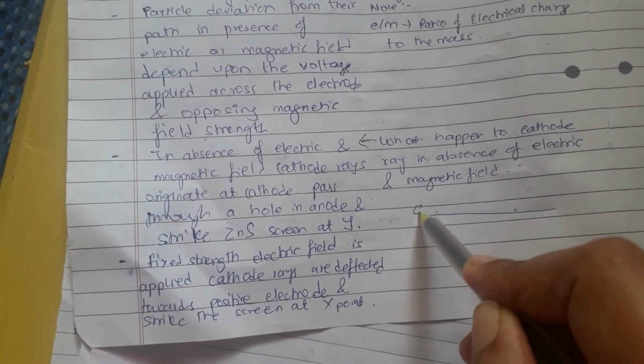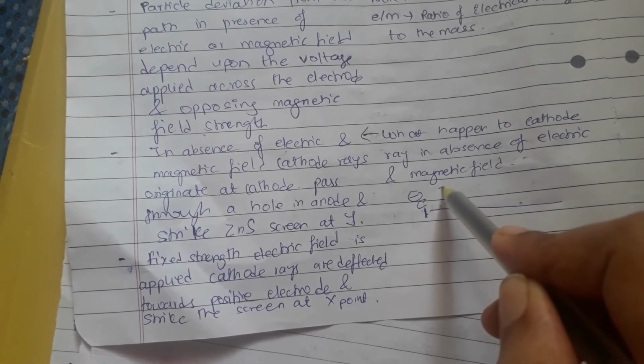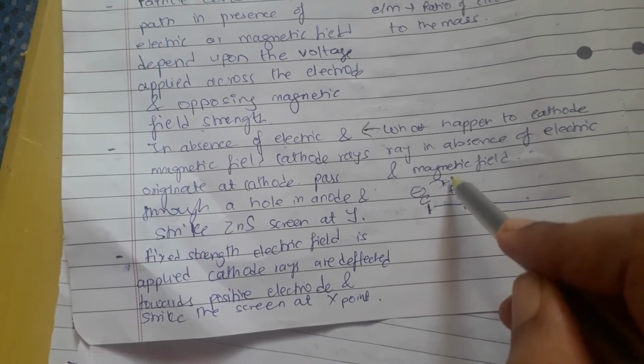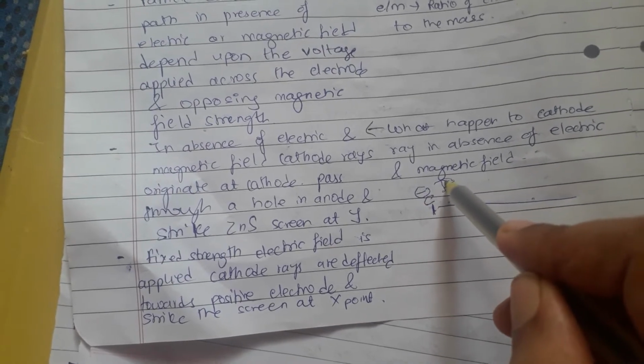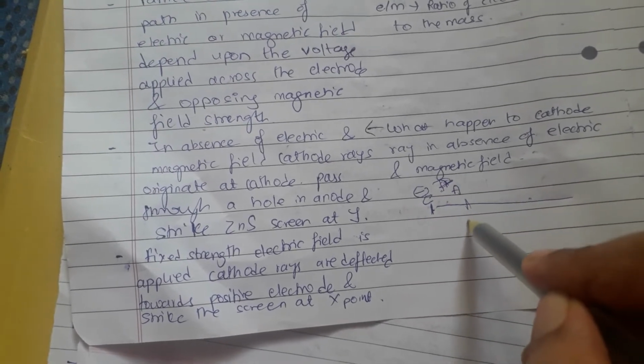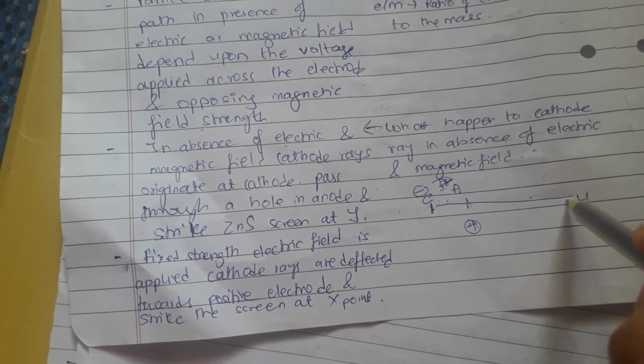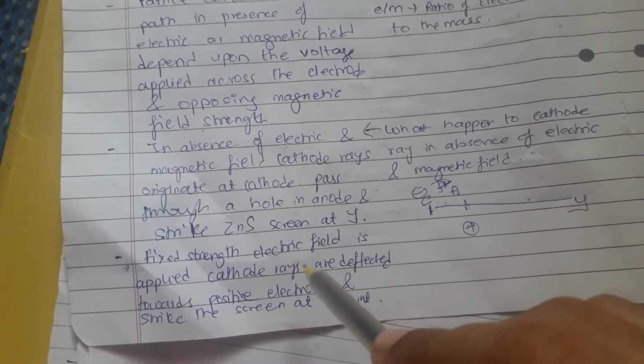This is cathode, this is anode, and as usual it goes to the Y point.